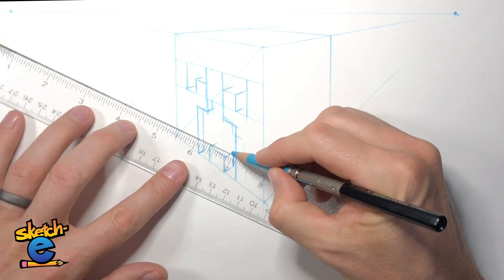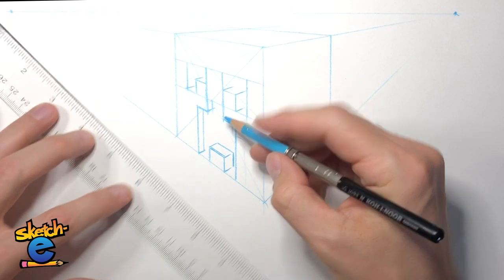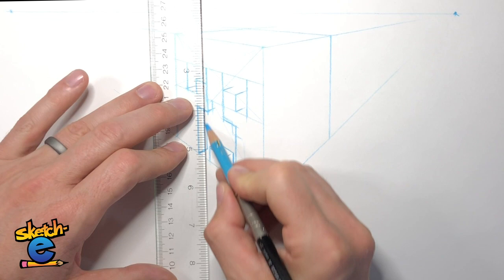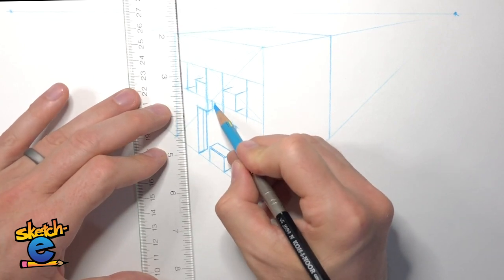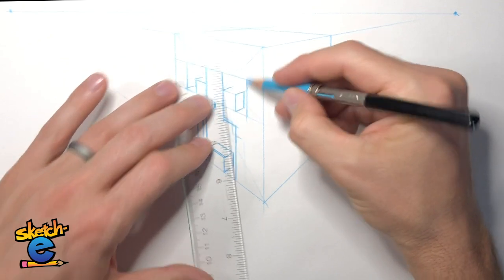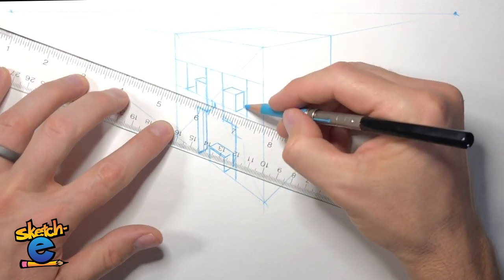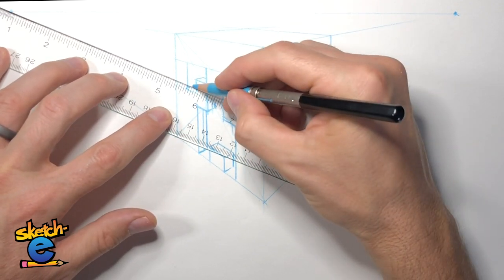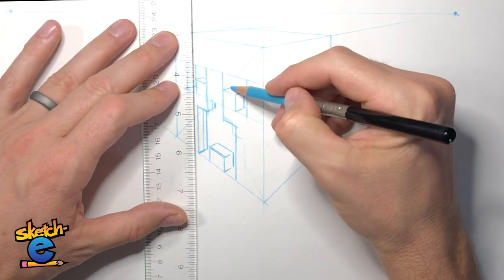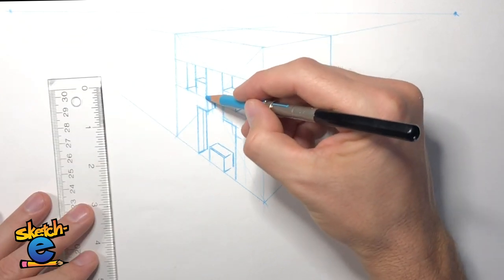There we go. So it's gonna be thicker than that, so I'm gonna go like this here. Sweet.